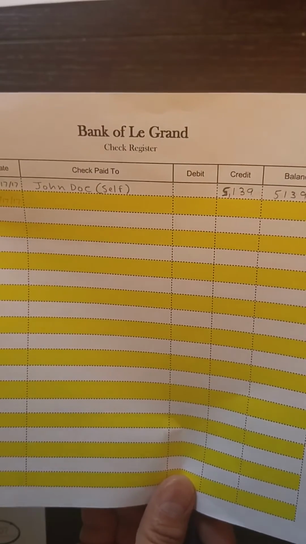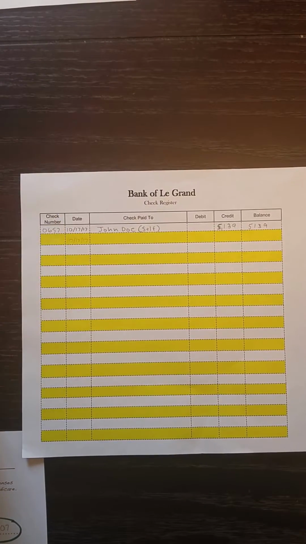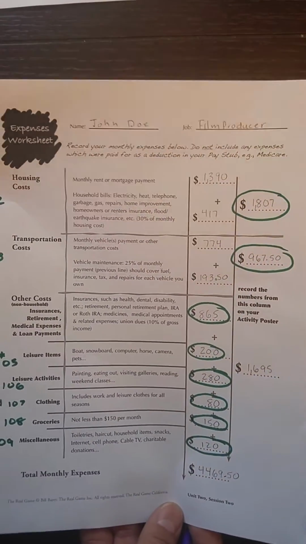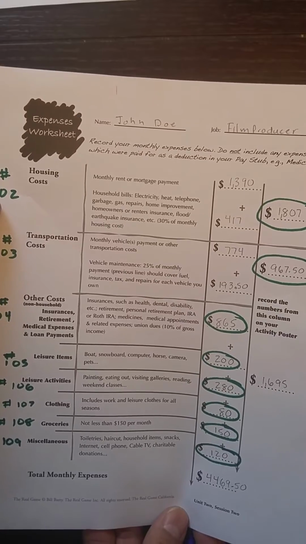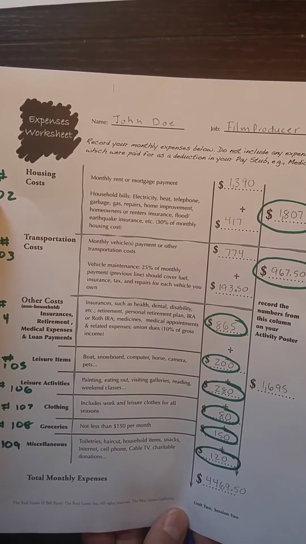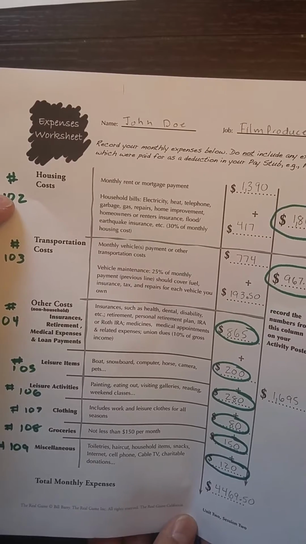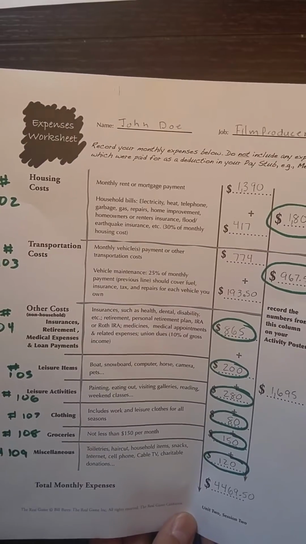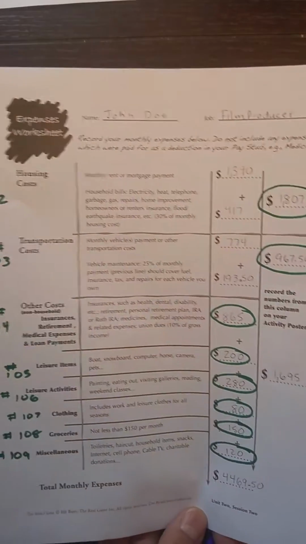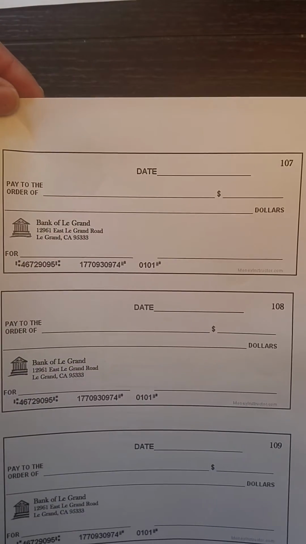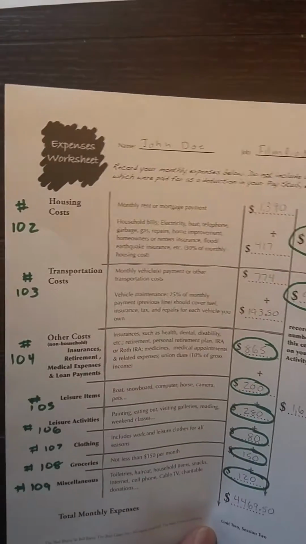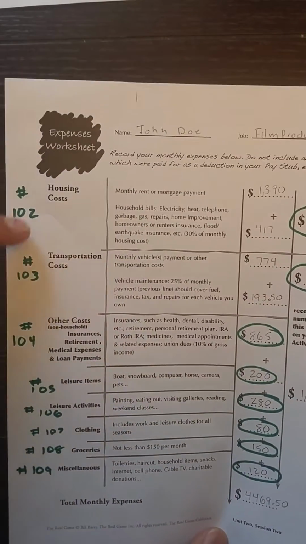So let's say you're going to make your first check, and it's going to be payable to, this is where you get your payments. Check 102 or 101, however you want to see this, whatever check number you start on. You're going to go to check 101 or 102 or 107 or wherever check you write. That's going to be from here. Okay, so these are going to be the checks you fill out to pay all your bills.